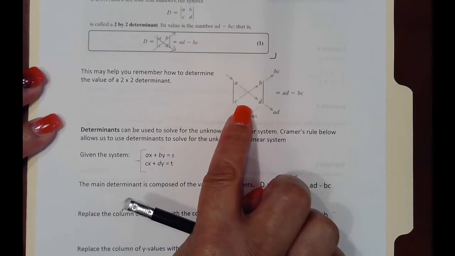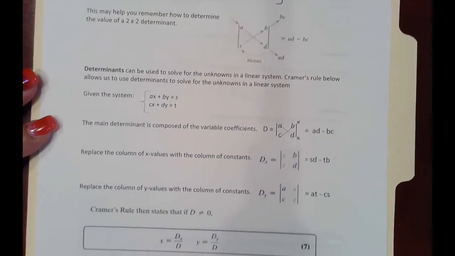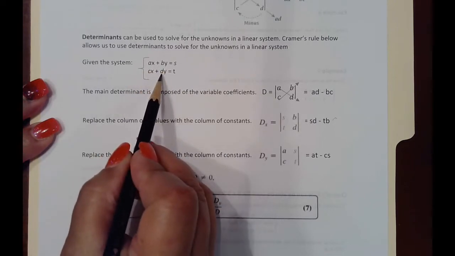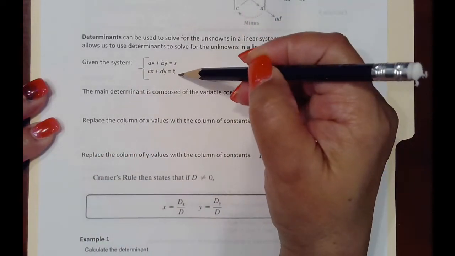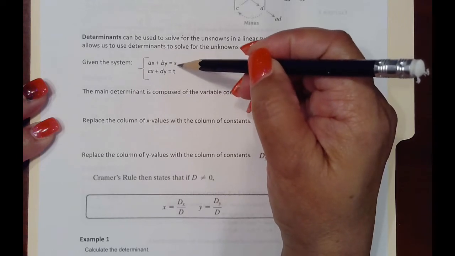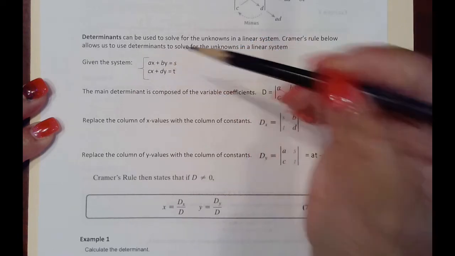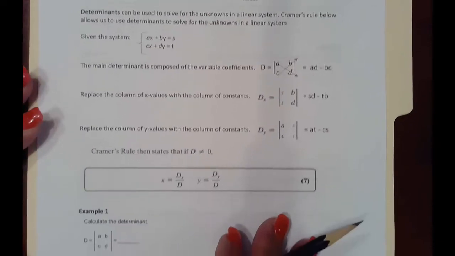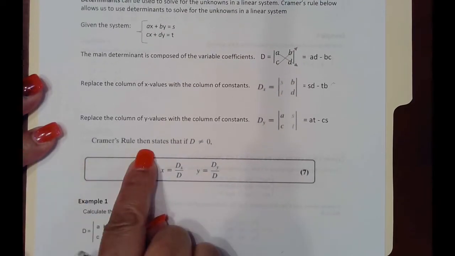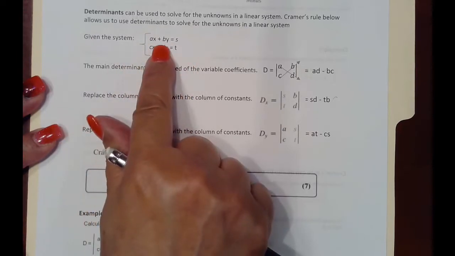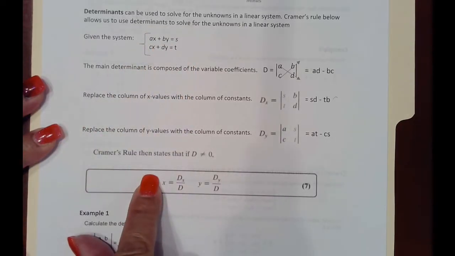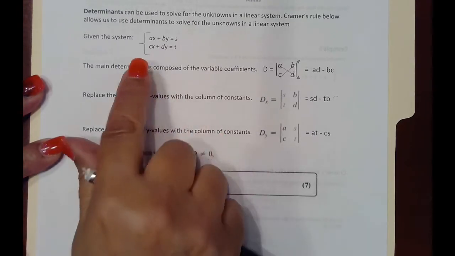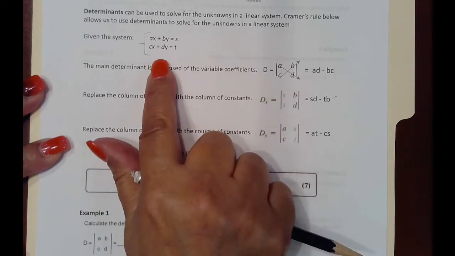Okay, and this is just a little diagram to help you remember what I just did here. How this applies to a system. This is an example of a system where A, B, C, and D represent the coefficients. S and T are the constants on the other side of the equal sign, and the variables are x and y. So when we start working with what's called Cramer's rule in order to find the solutions for this system, it's going to have to do with three different determinants. We will move this on to a bigger system, three variables, but for right now, let's try it with two.